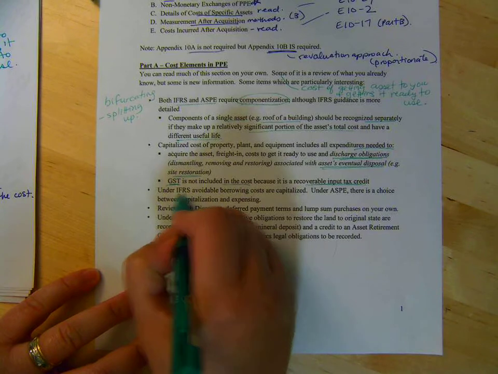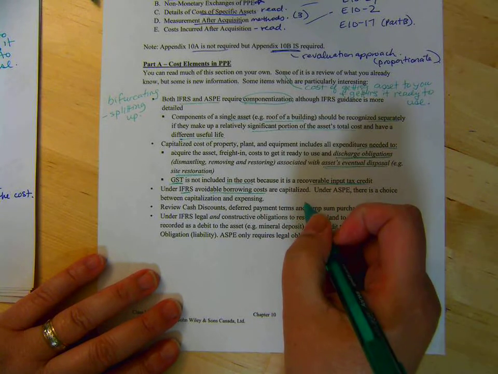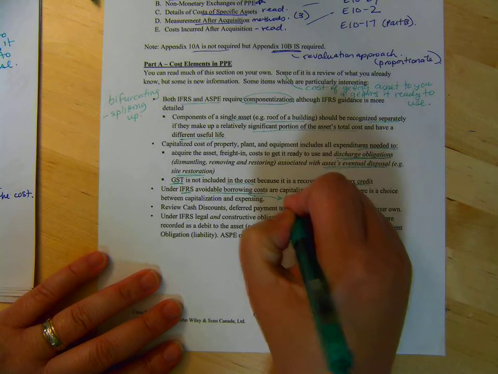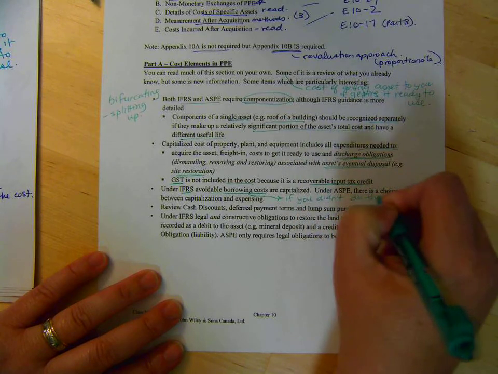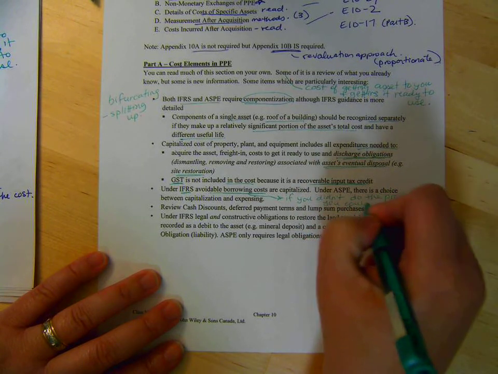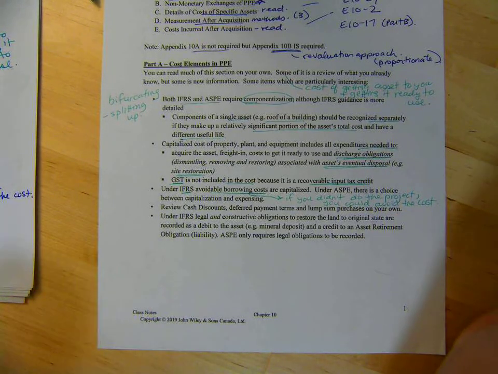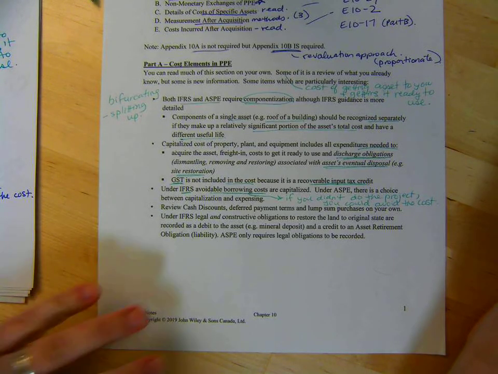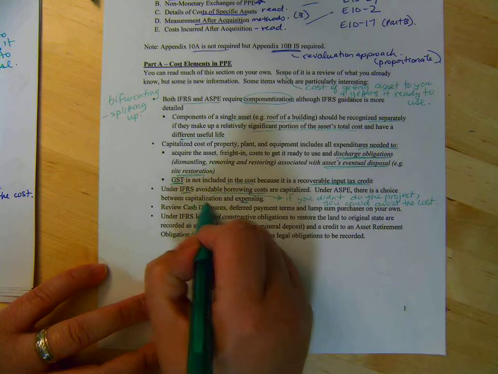Now, under IFRS, avoidable borrowing costs are capitalized, so put into the T account for PPE. And avoidable borrowing costs are if you didn't do the project, you could avoid the cost. So that's what they mean by avoidable. If you didn't do what you're doing, can you not borrow money? Under ASPE, there's a choice. You can either expense it or capitalize it.